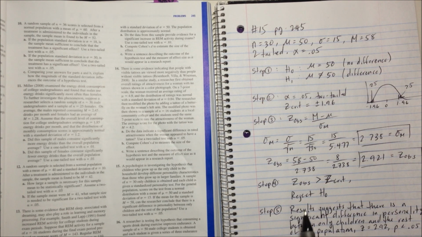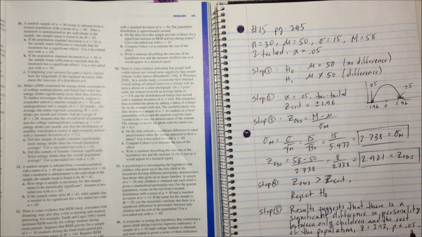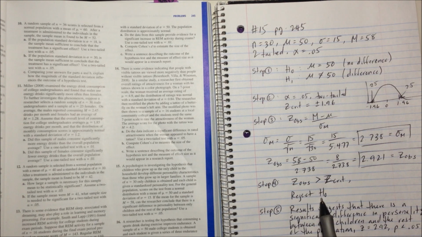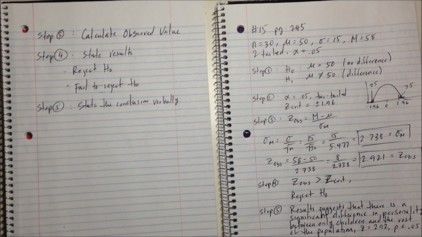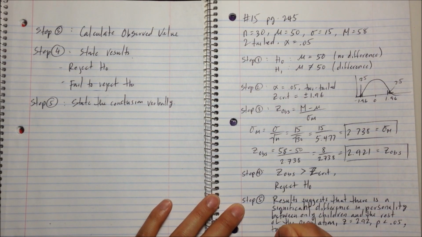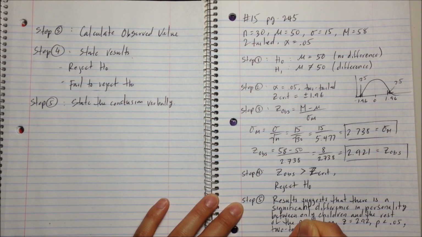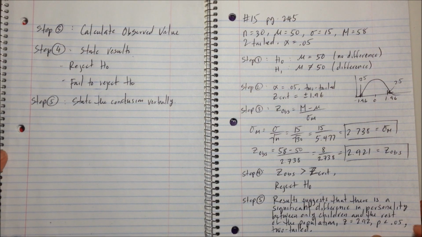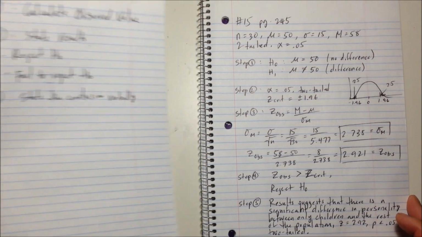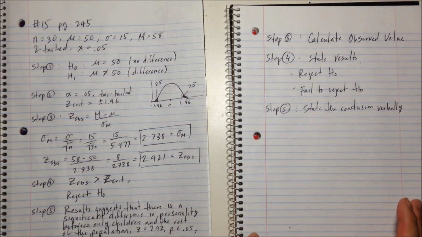So again, rejecting the null hypothesis, p is less than your alpha level. Failing to reject the null hypothesis, p is greater than your alpha level. Okay? And then two-tailed. Period.